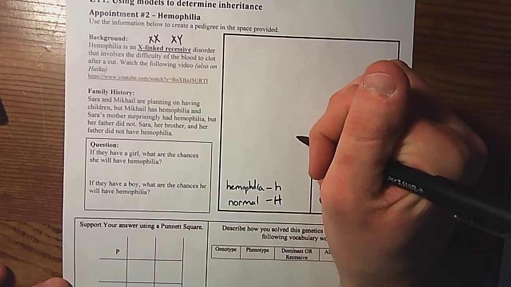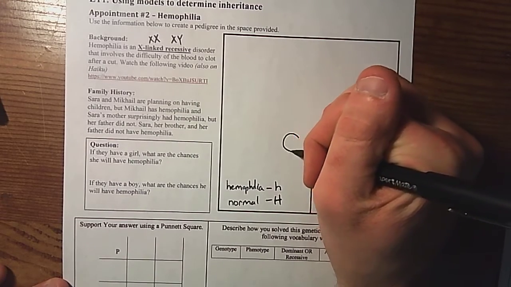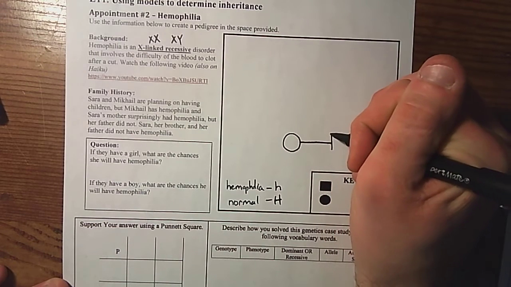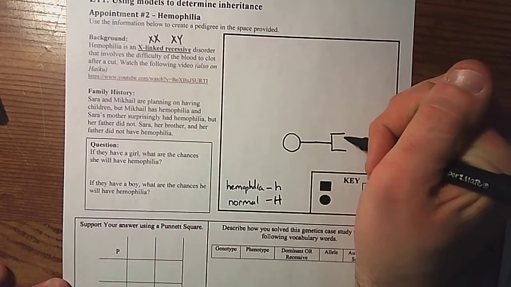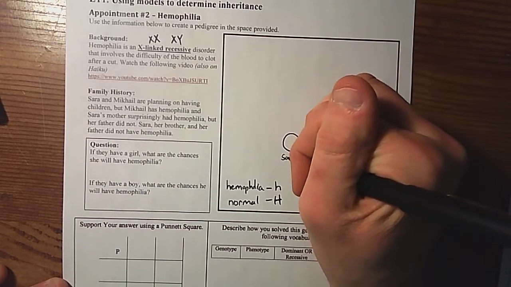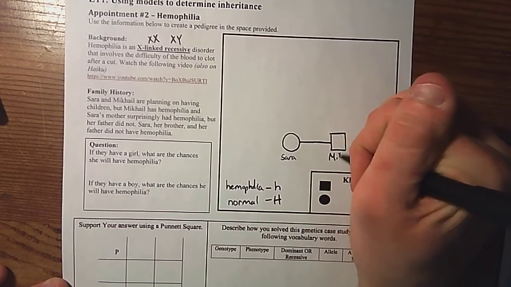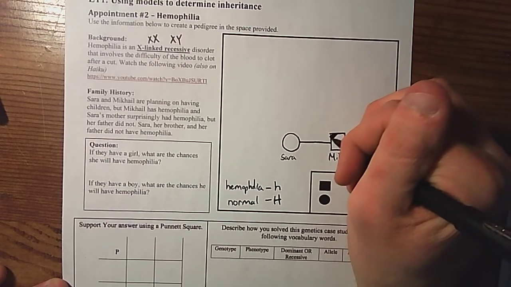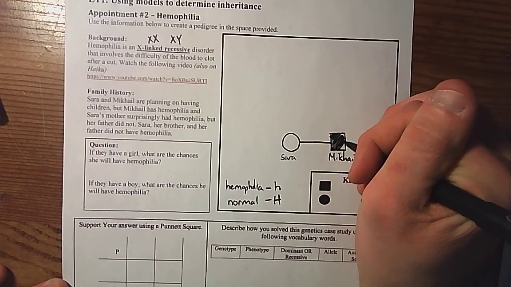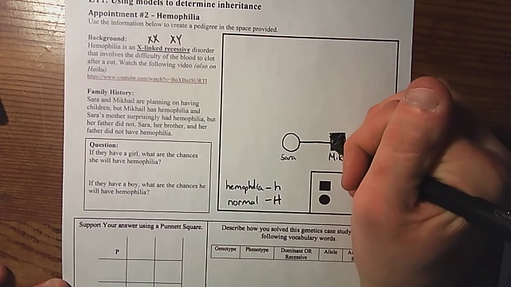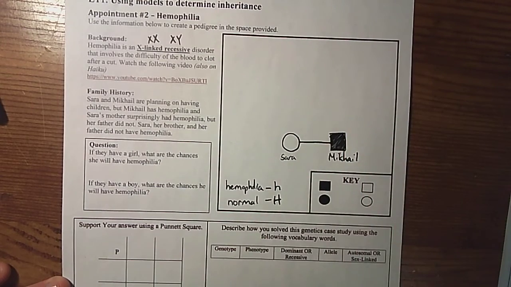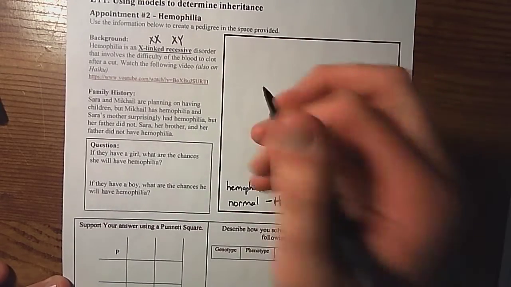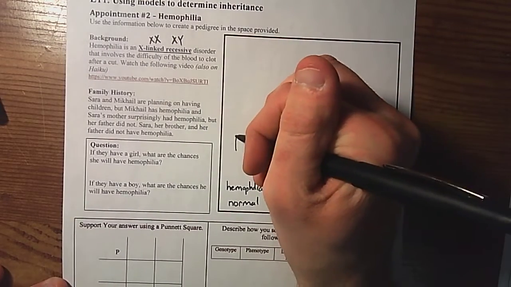So I'm going to draw Sarah, the girl, as a circle. Right? And if you're married or having children, it's a horizontal line directly across. And I could also label them too. Here's Sarah, and here's Mikhail. All right. And remember, Mikhail has hemophilia. Right, and it really doesn't tell us any information about Mikhail's family, but it does give us some information about Sarah's family. It also tells us that Sarah has a brother.